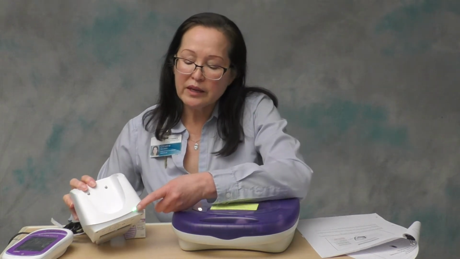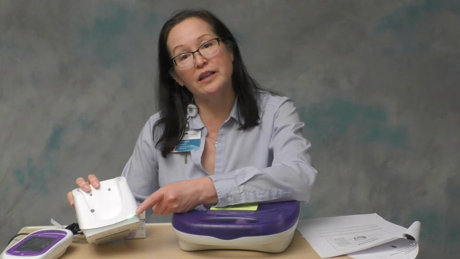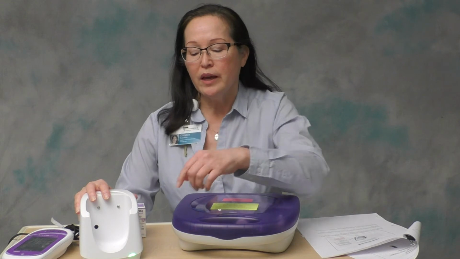There is a light down here in the lower right hand corner that should always be on if the base is plugged in correctly. That indicates that there's power and it can recharge the meter. If the light is green, it indicates that it is connected correctly to the network and your data is being transmitted. If the light is red, either solid red or blinking red, it indicates that there is some issue with the data transmission.